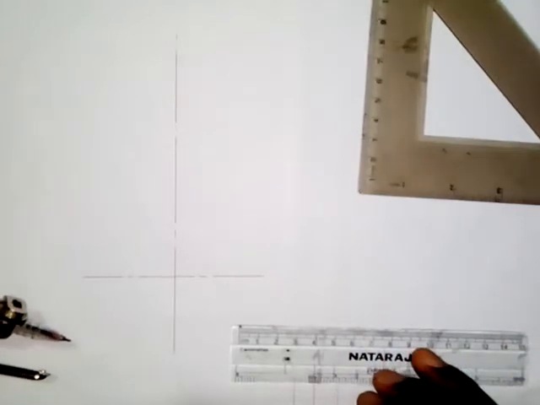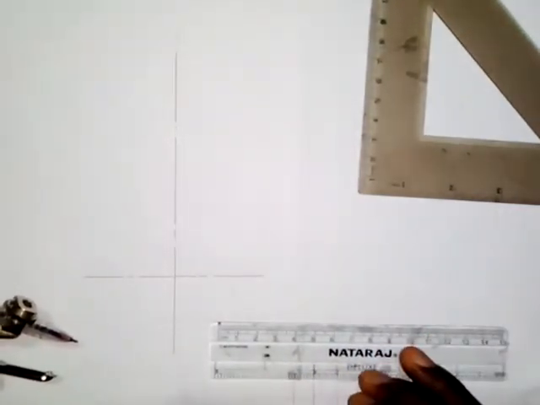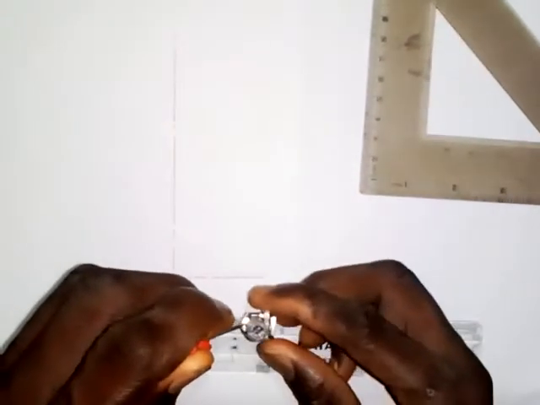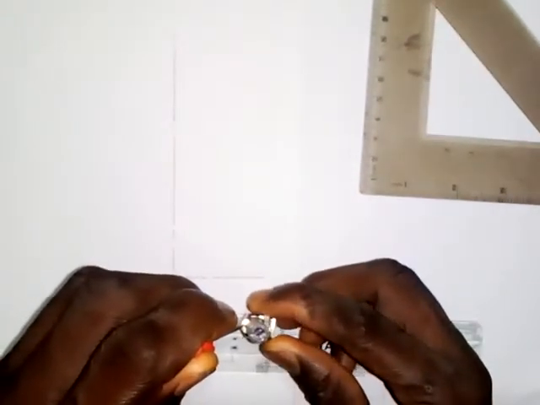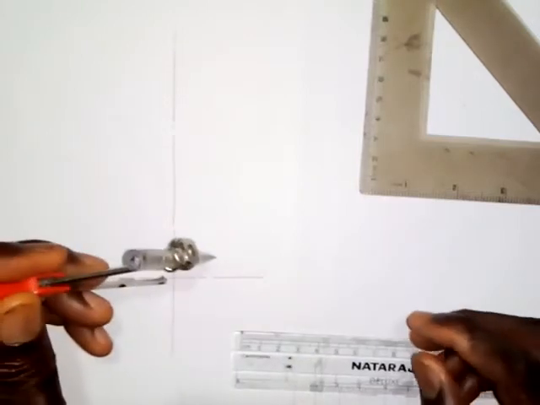As we are to draw half size of the given diagram, we take 128 divided by 2, which gives 64, and 64 divided by 2 gives 32. So we take a measurement of 32 millimeters on your ruler with your compass, put it at this point and draw a circle.